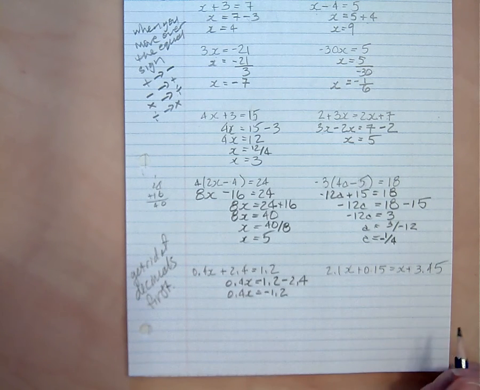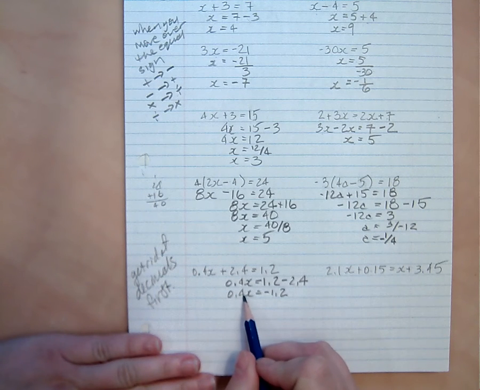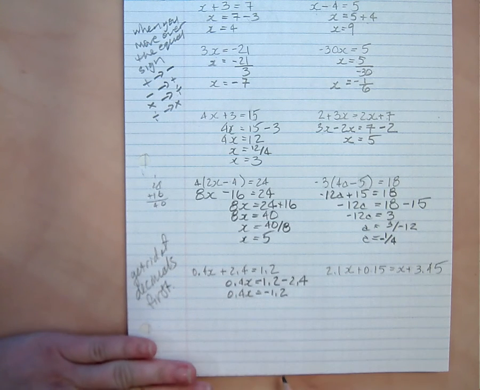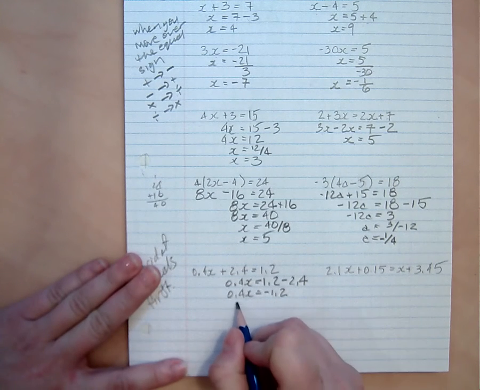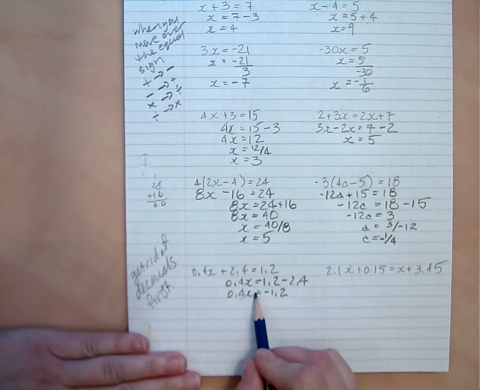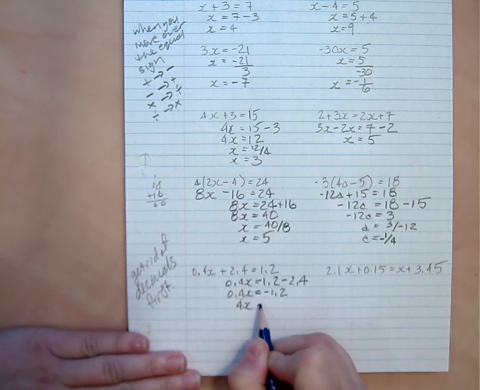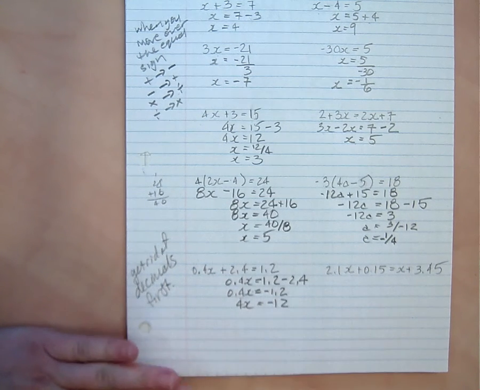Now, if you don't like decimals, get rid of them. I personally prefer to get rid of decimals. I don't love working with decimals. I like working with whole numbers, integers, rounded off numbers. So I know that if I have one decimal place here and one decimal place here, I can just multiply both sides by 10. And when I do that, because whatever you do to one side, you have to do to the other side because these two things are equal to each other, this times 10 is that, and this times 10 is that. Doesn't that look a lot easier?